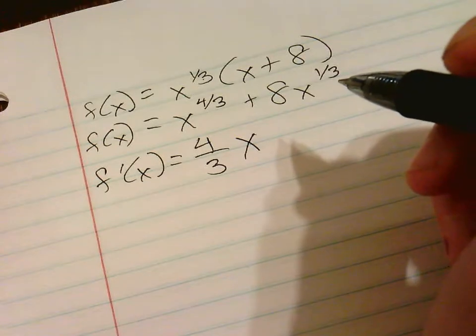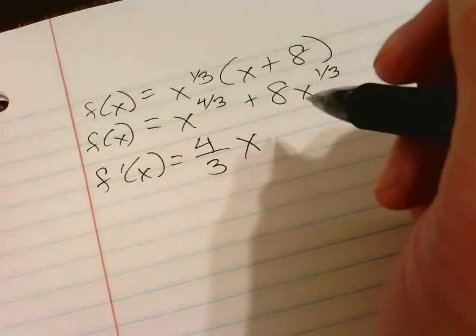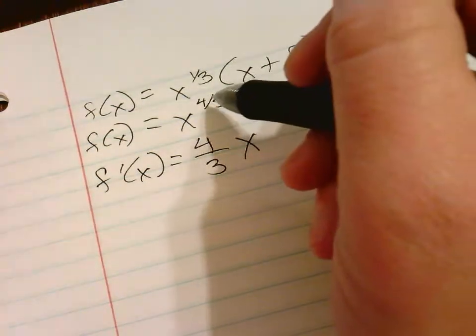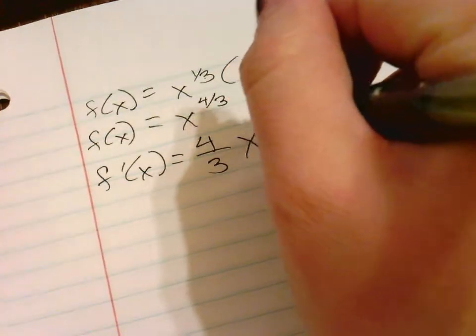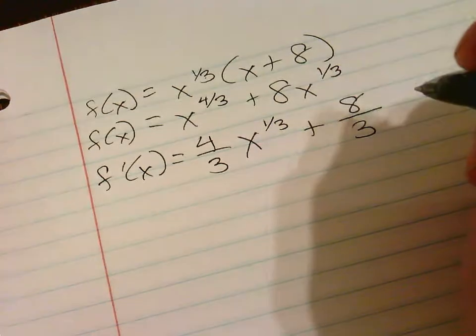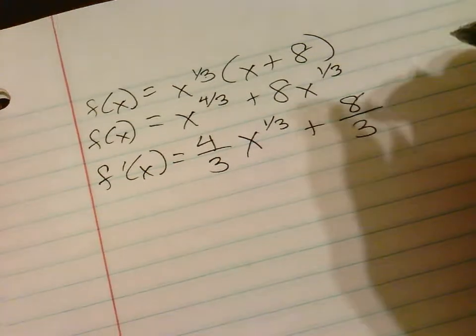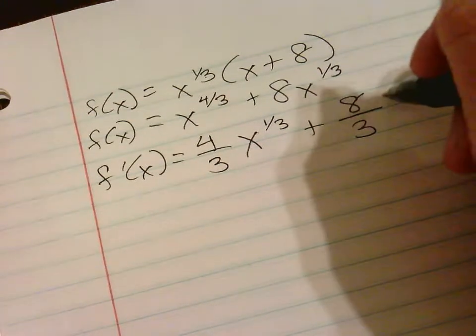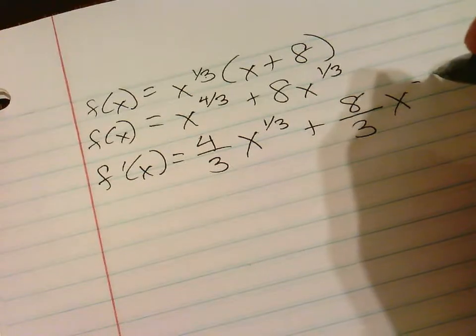Maybe I should have done the product rule. 4/3 x to the 1/3 plus 8/3 x to the negative 2/3.